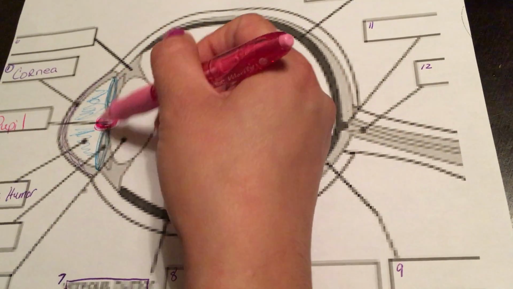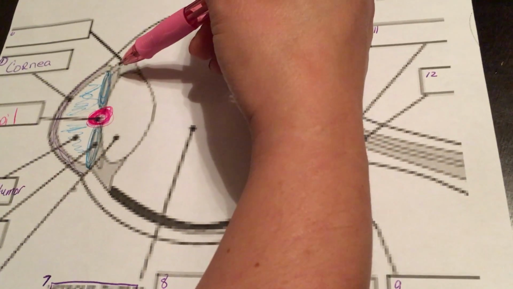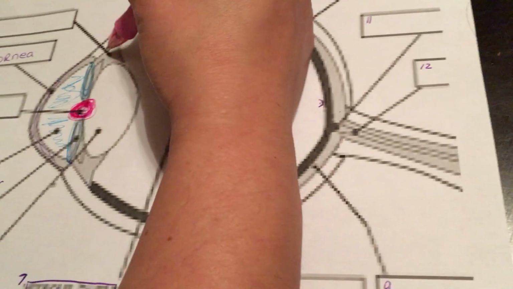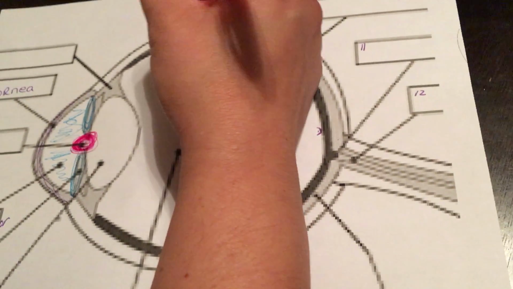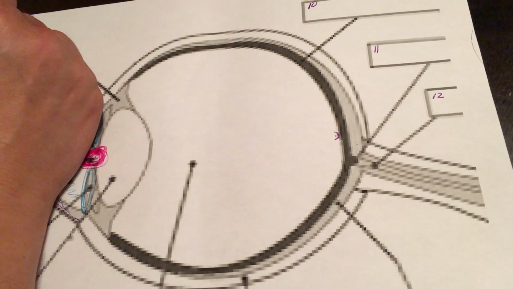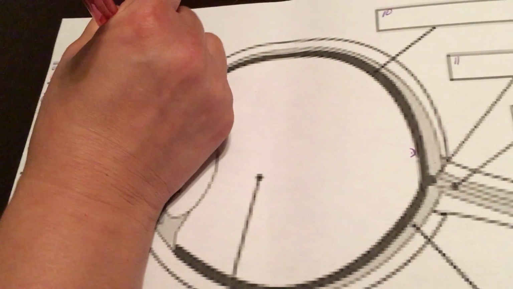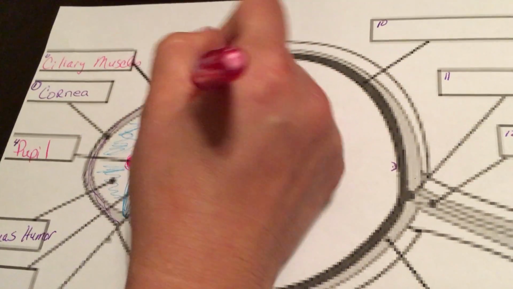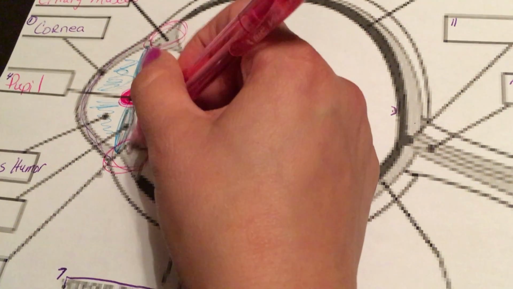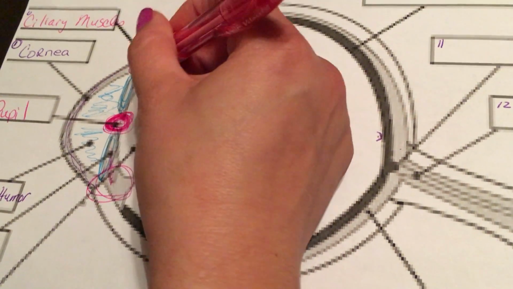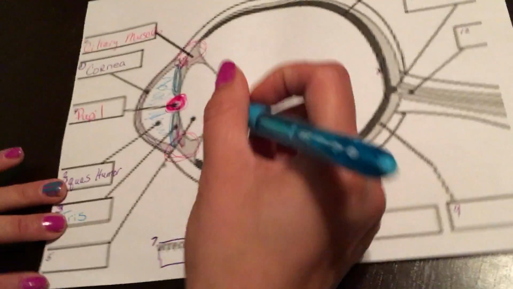This is your iris, and the muscles that control the iris are right here, are the ciliary muscles. And I know I skipped into number 6, which is this part, but I wanted for you to see the muscles, and they're attached to the iris. Behind that was the one I skipped, which is the lens.